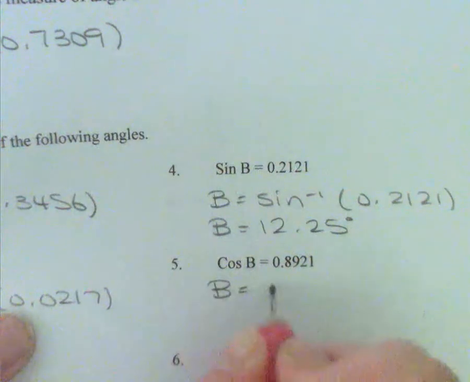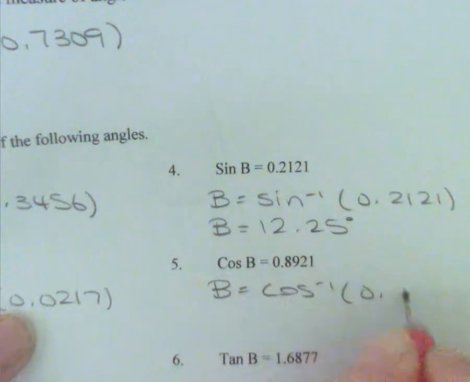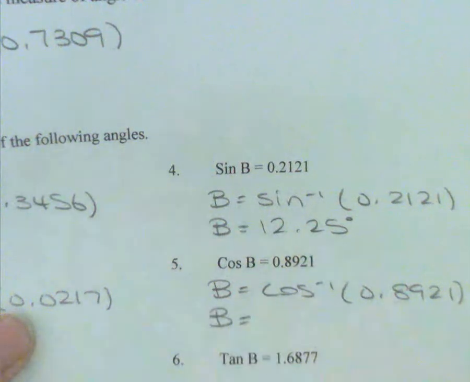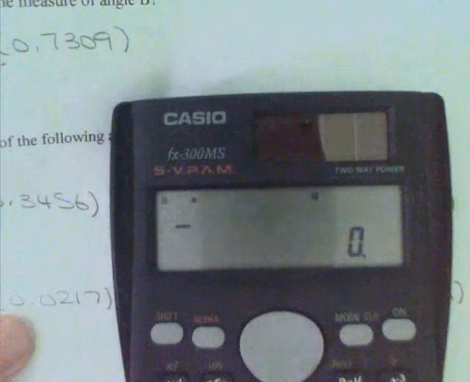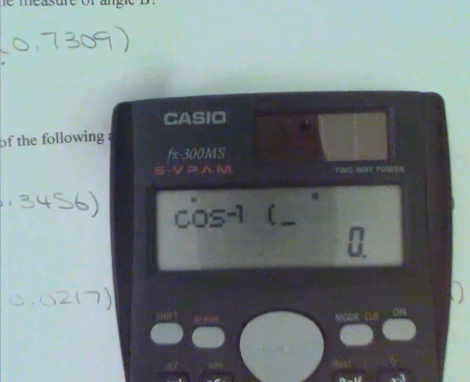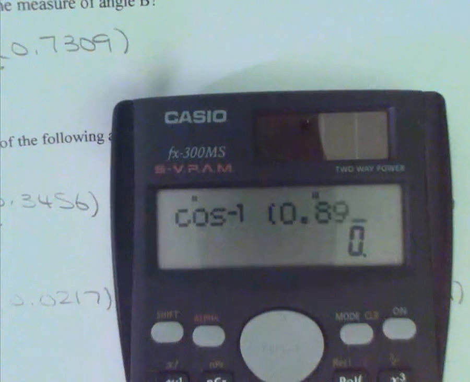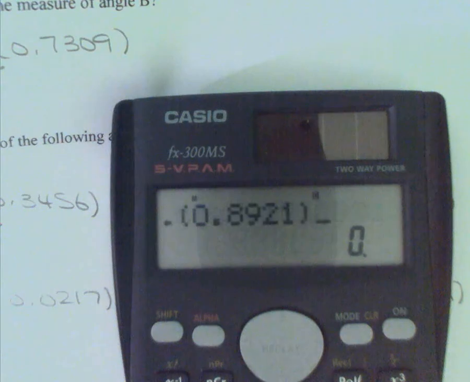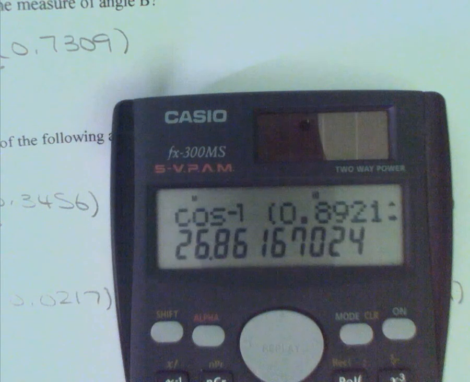Okay, we're going to try the next one. Put it all in my calculator. And I get my answer of 26.86.